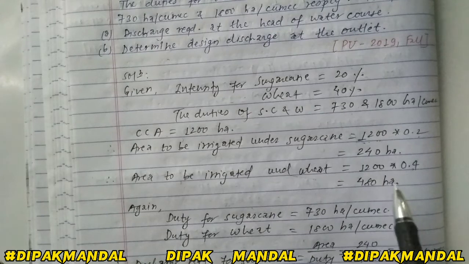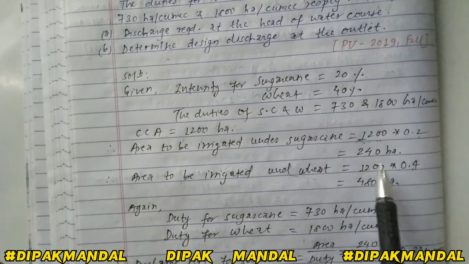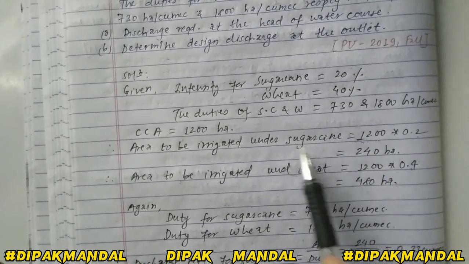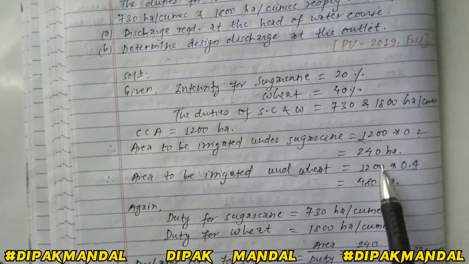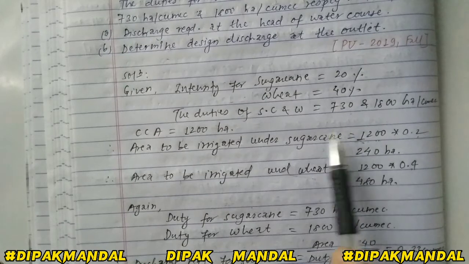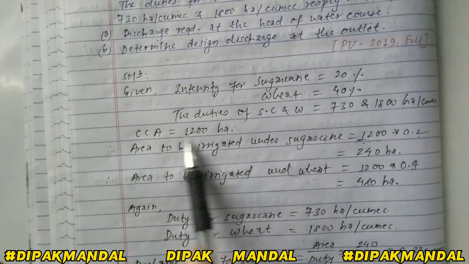One thing you have to know: after adding these two values for sugarcane and wheat, the value must equal the total cultivable command area.